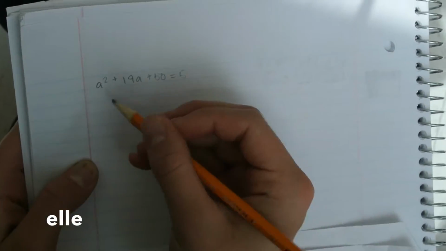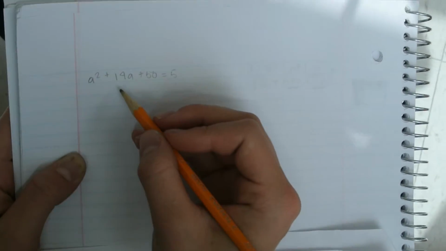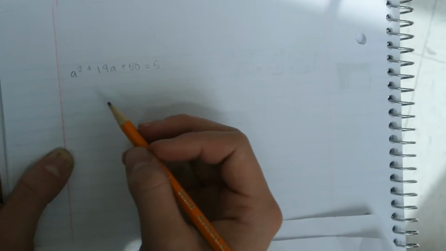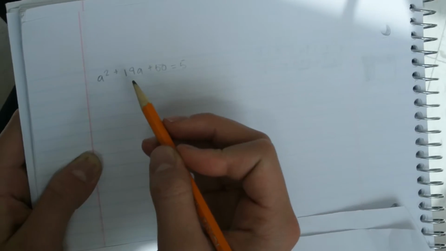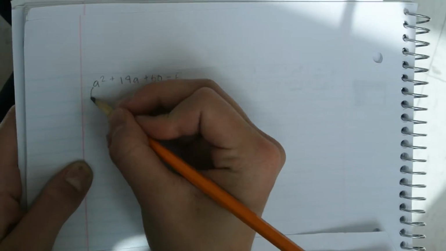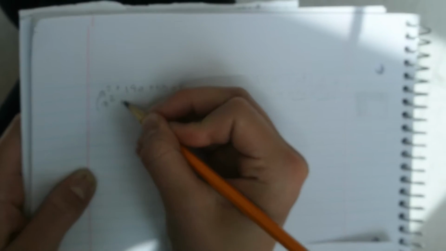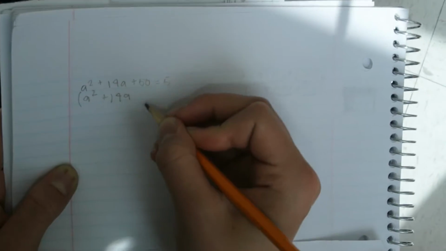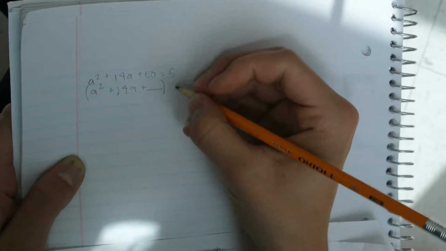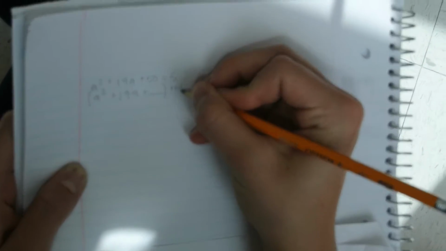Alright, so today we're going to be solving equations by completing the square. So our equation today is going to be a squared plus 14a plus 50 equals 5. So first thing we're going to want to do is factor out the first two parts of this equation. So it's going to be a squared and 14a, and then we're going to add some number, which we will figure out in a second. And we're just going to add the rest of this in, so it's plus 50 equals 5.